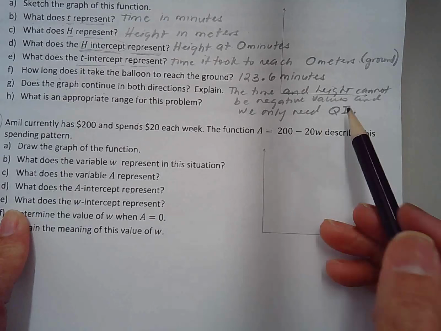Weeks, number of weeks, right? Okay, we'll start off with that. Letter C. What does the variable A represent in this situation? Amount? Amount, yeah. A is the amount of money Emil has. Okay, so A represents the amount of money that he has.